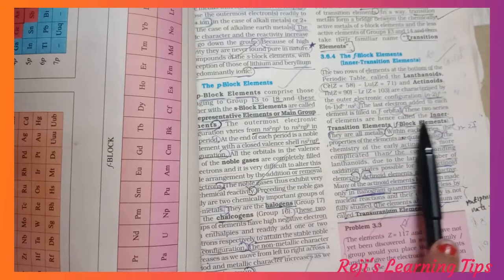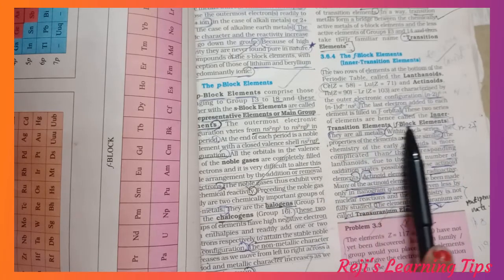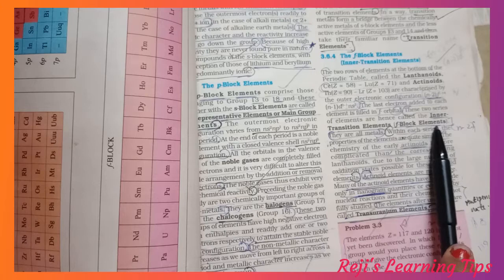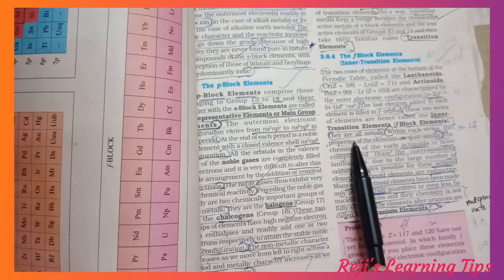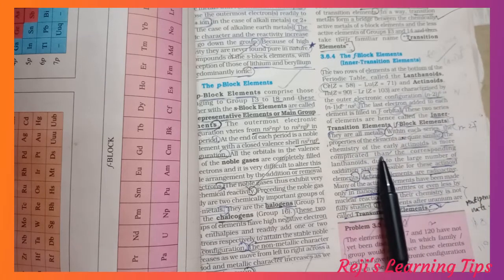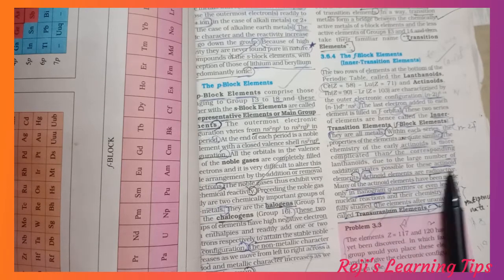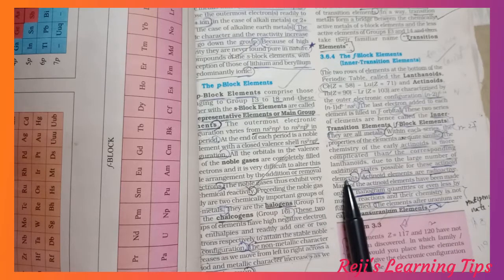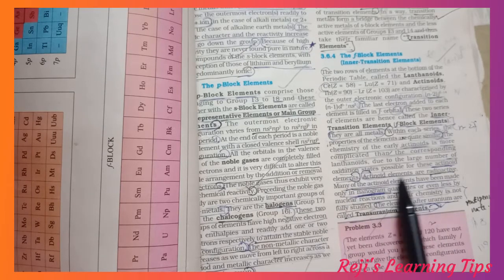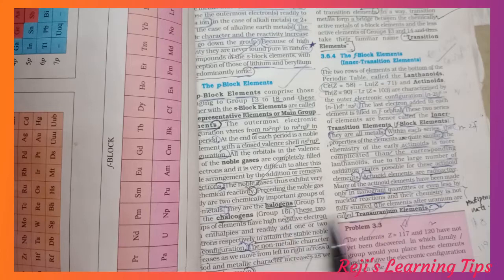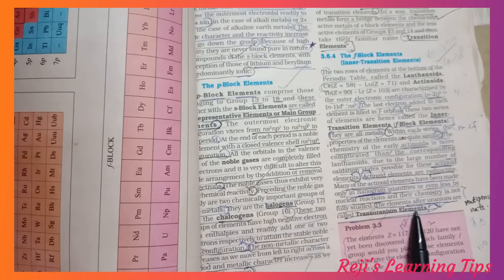These two series of elements are called inner transition elements because they are f block elements. They are all metals. The chemistry of the actinoids is more complicated than that of the lanthanoids because a large number of oxidation states are possible for the actinoids. The actinoid elements are radioactive. The elements after uranium are called transuranium elements.